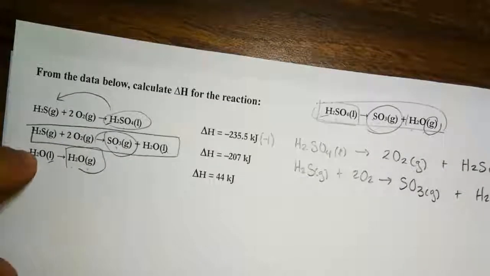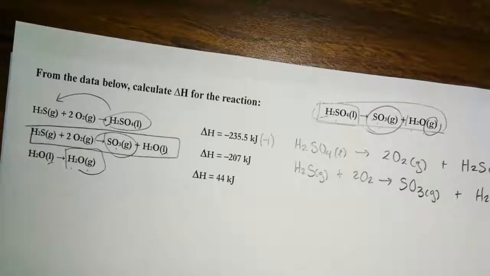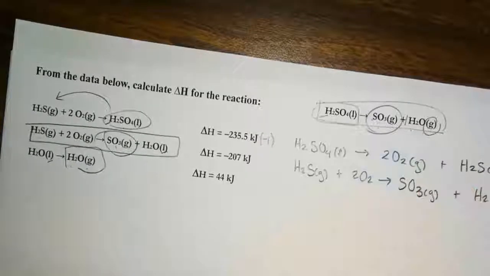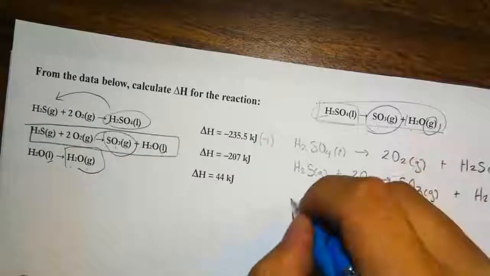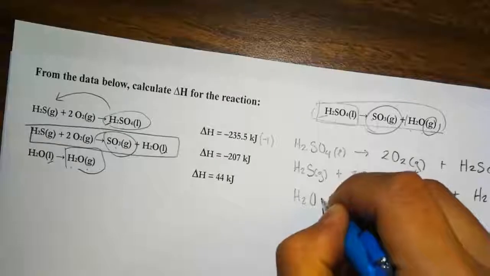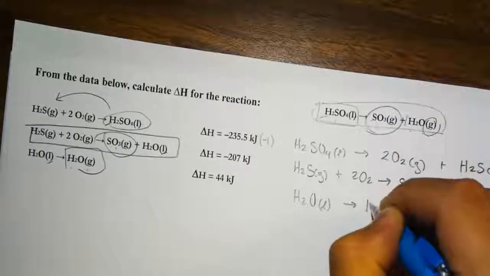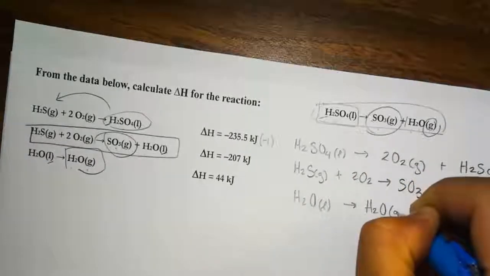This is the only equation left for us to manipulate. Do we have to do anything to it? Well, in this case, I don't see anything that we have to do, okay? Because 1 water gas, 1 water gas. So it is done. We just have H2O liquid producing H2O gas.